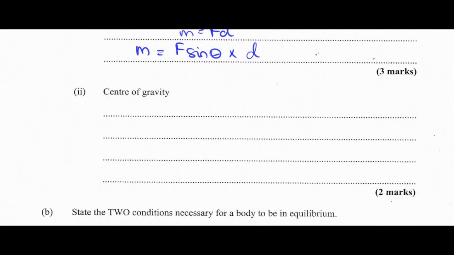Oh, still have us defining terms, huh? So, center of gravity.